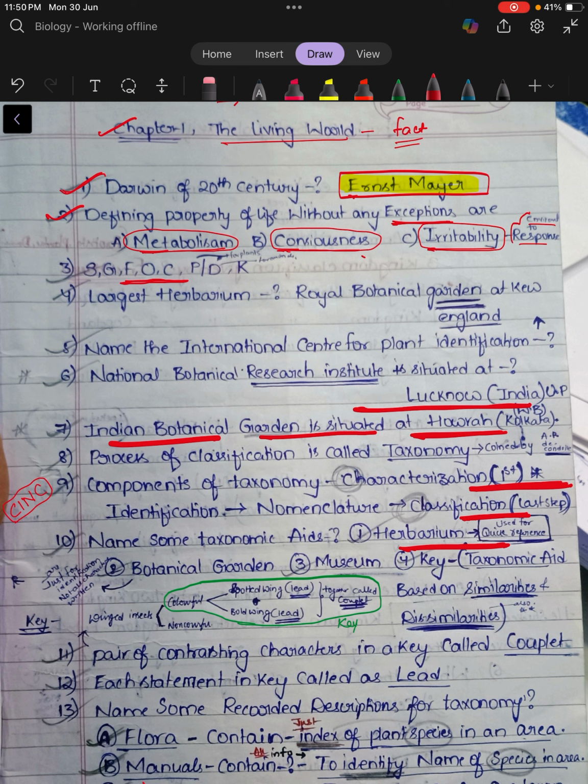For example, plants respond to the environment, moving towards or away from light, so that's irritability. When light falls on our eyes, we close them, so that's also irritability. These three are the defining properties of life without any exceptions. The main thing is metabolism.